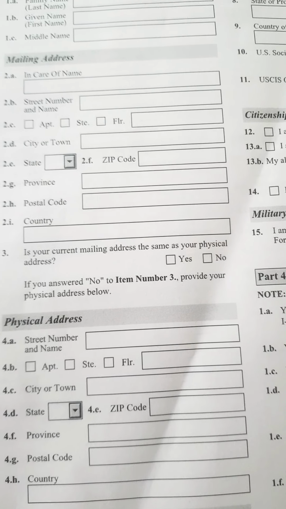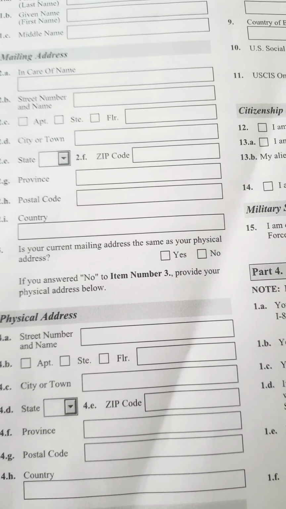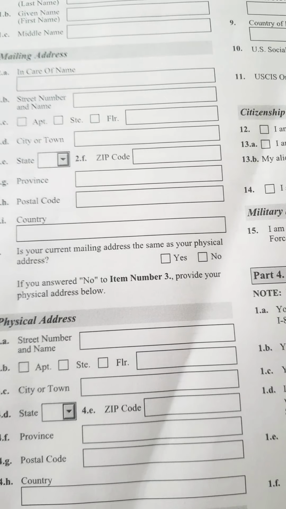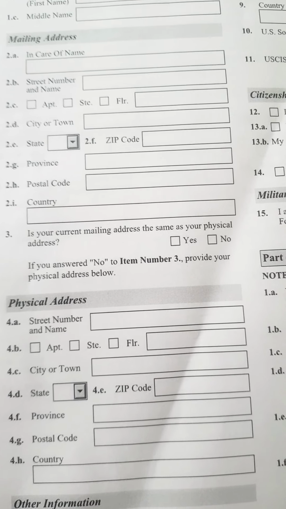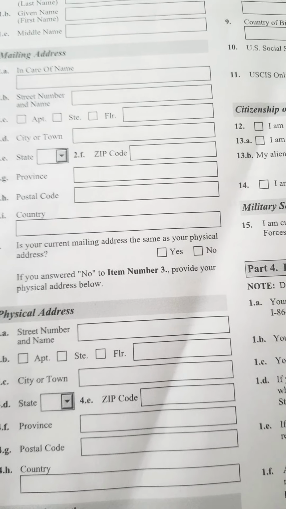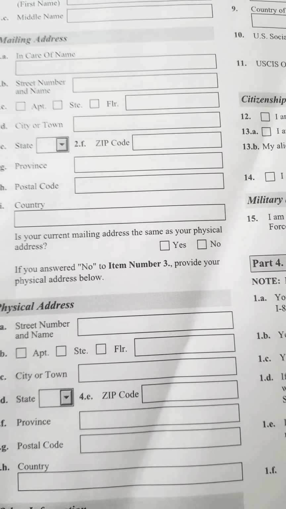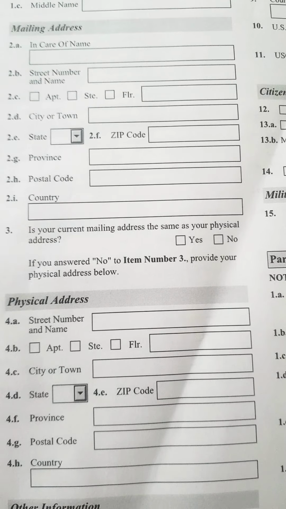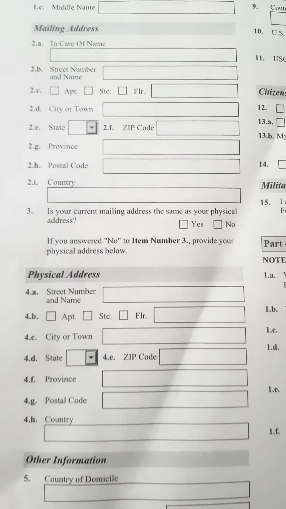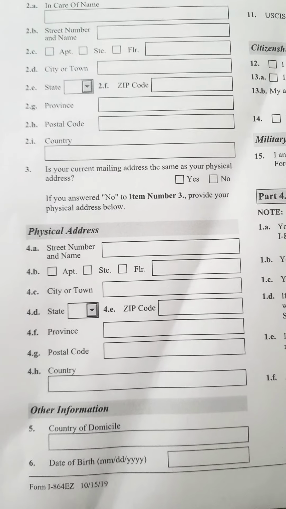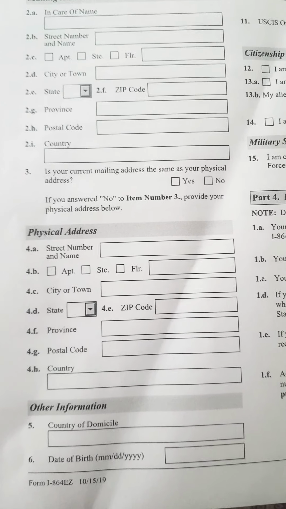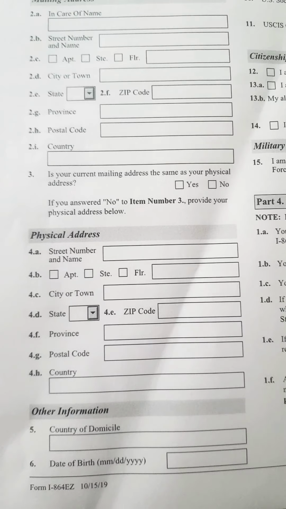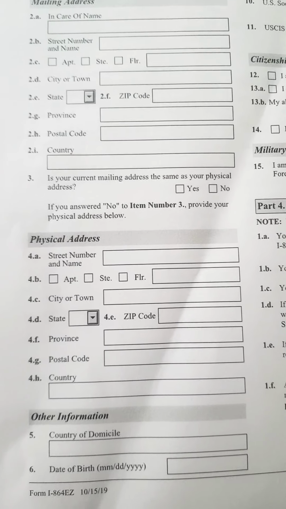And number 3 says, is your current mailing address the same as your physical address? If your current mailing address is the same as your physical address, you click yes, or you click no. And it says, if you answered no to item number 3, provide your physical address below. So that's when you're going to fill in the physical address, from 4A to 4H, if you answer no.